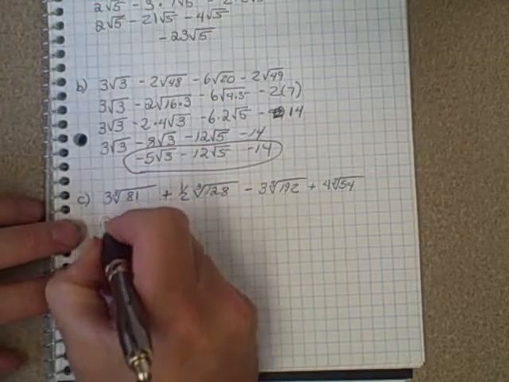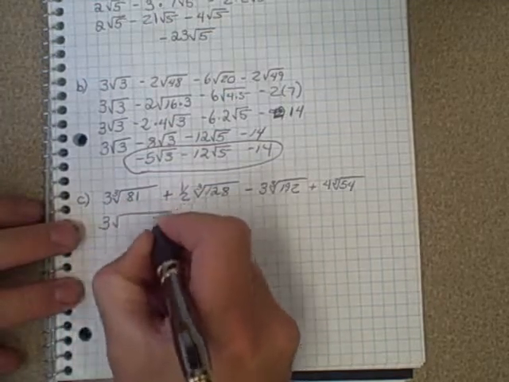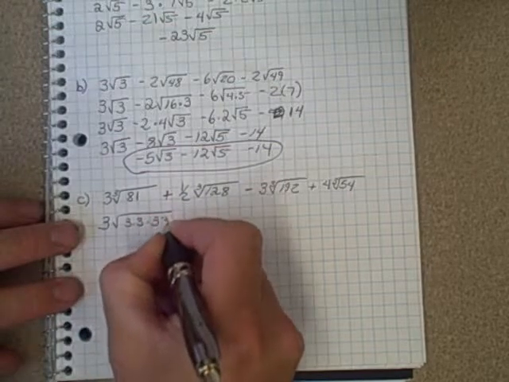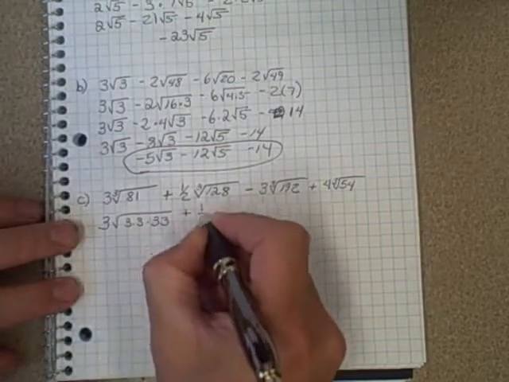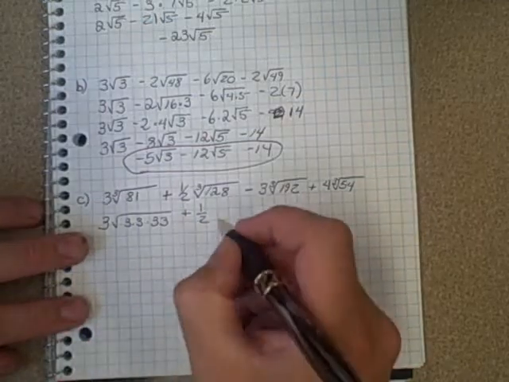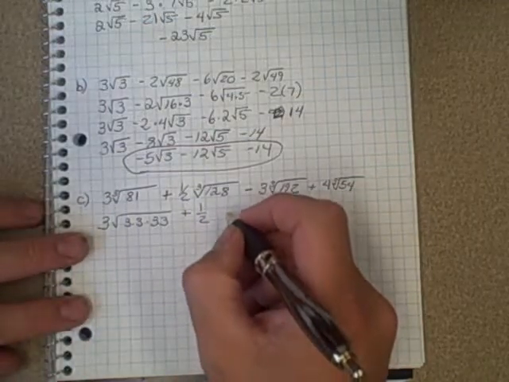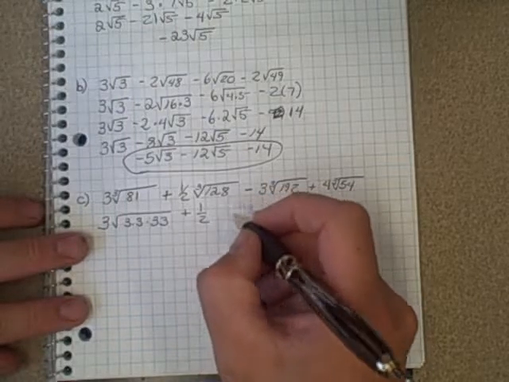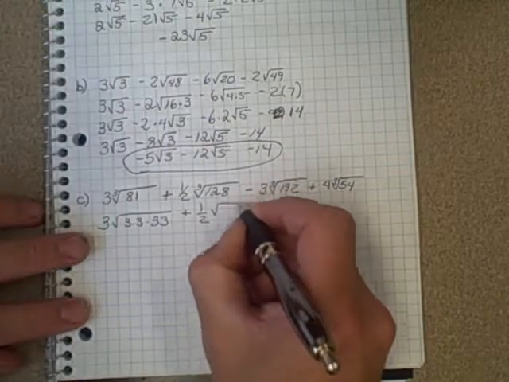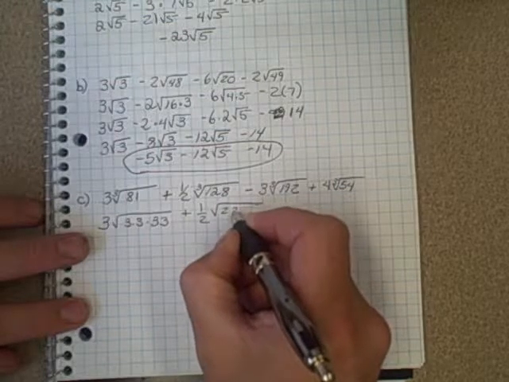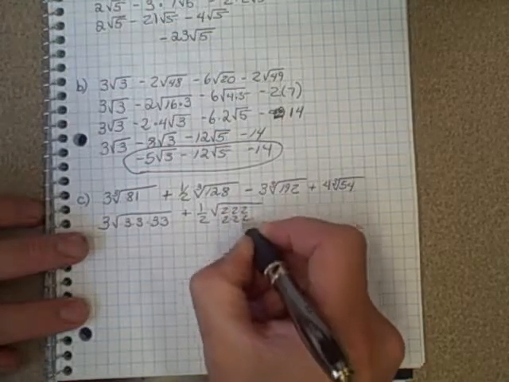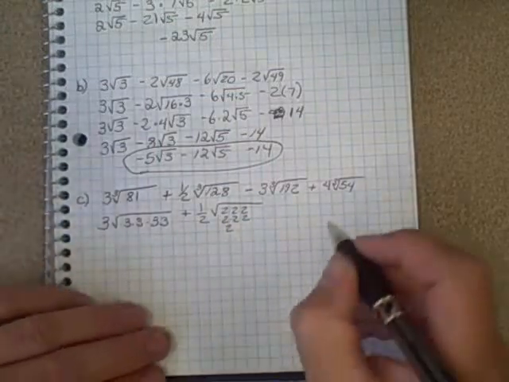This one's going to be 3 cube root of the prime factors of 81, which are 4 3s. Plus 1/2 cube root of the prime factors of 128, which in our case are going to be 7 2s.